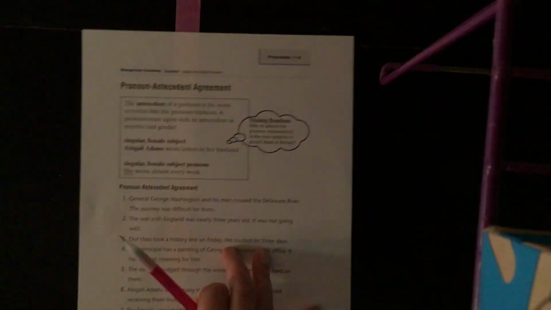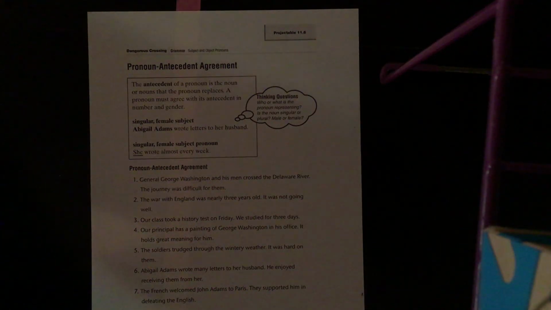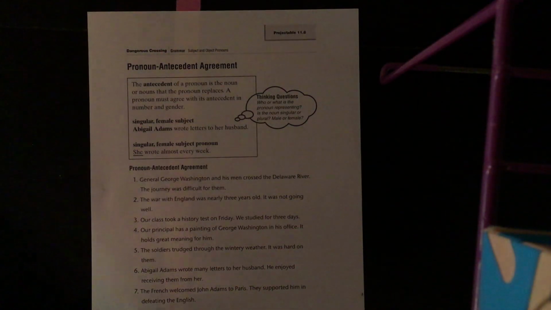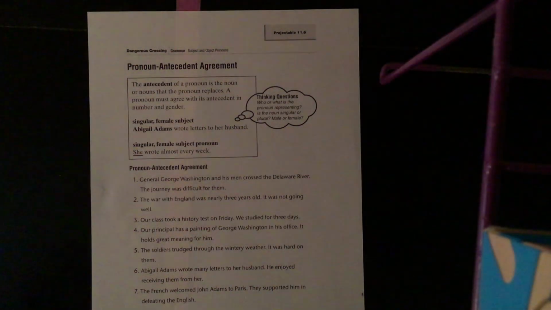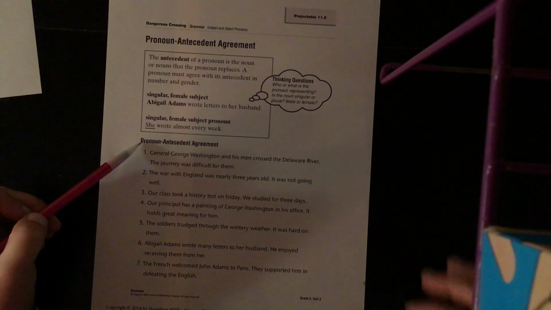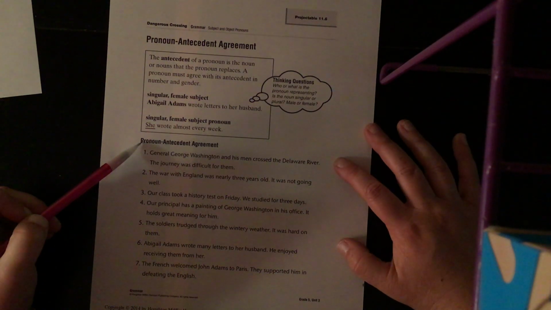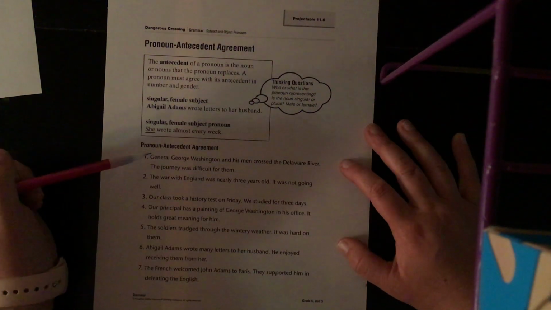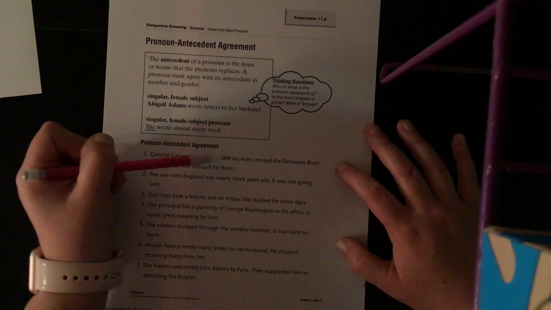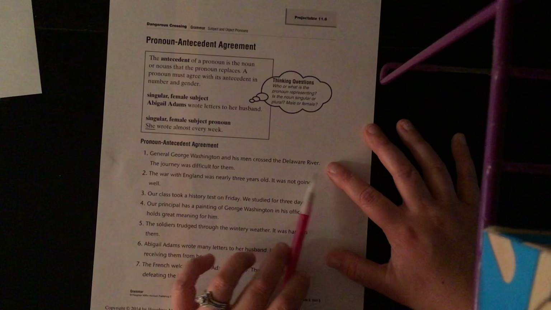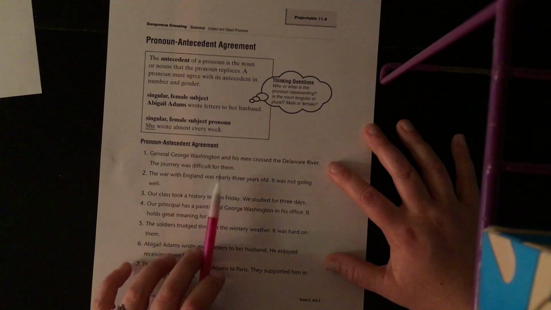Wednesday. We're going to do antecedents. And I am lost because I lost my papers. Here we go. We're rolling now. Okay. So our antecedent. All we're going to do is underline the pronoun and circle the antecedent. So, General George Washington and his men crossed the Delaware River. The journey was difficult for them.